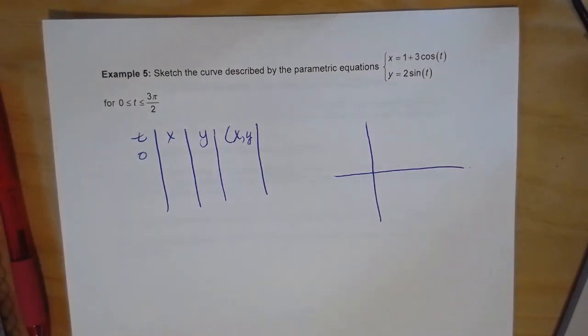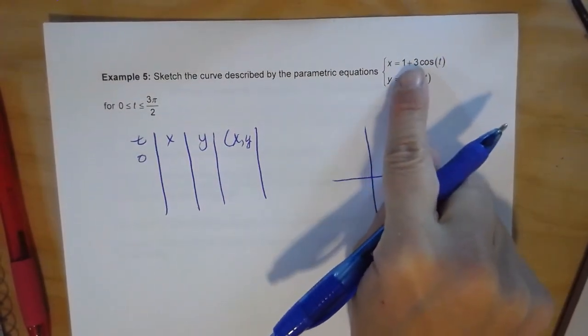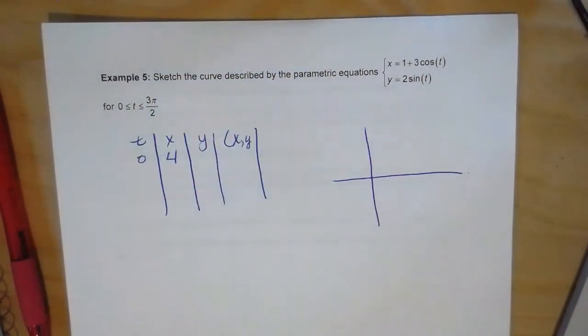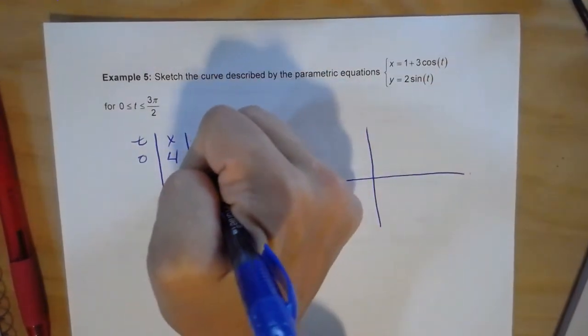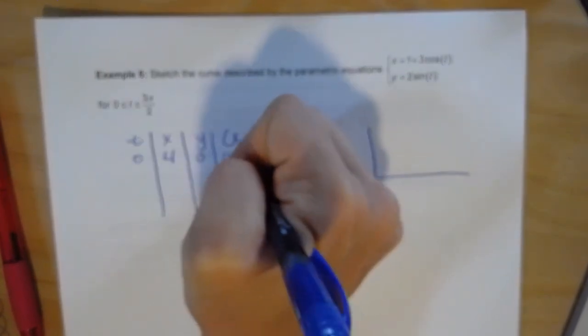So if I put in 0, cosine of 0 is 1. 1 times 3 is 3. 3 plus 1 is 4. Okay, plug in 0. Sine of 0 is 0. 0 times 2 is 0. So we have 4 comma 0. 1, 2, 3, 4. Okay, that is our starting point. It is there. Alright, nice numbers, right?